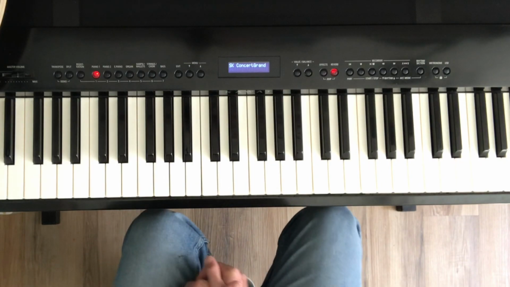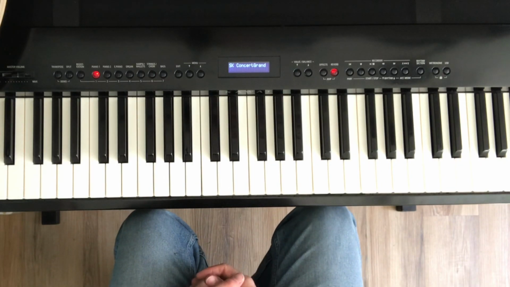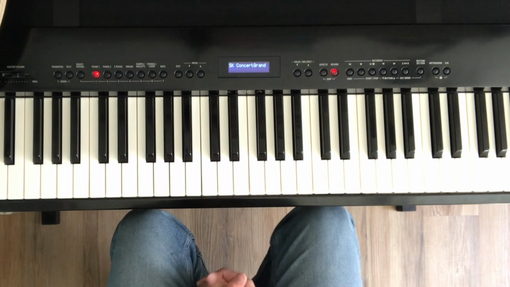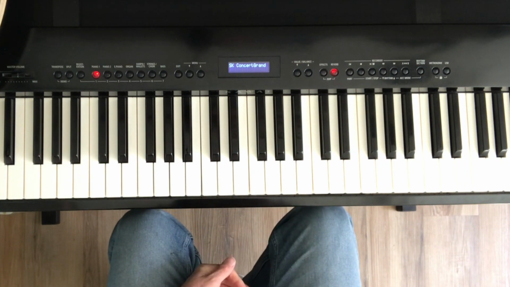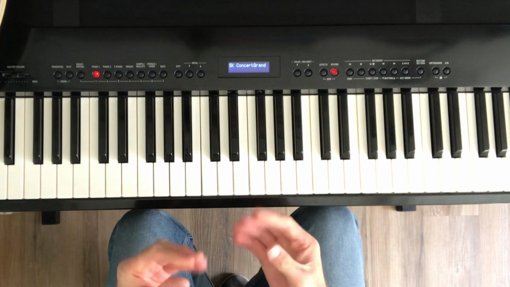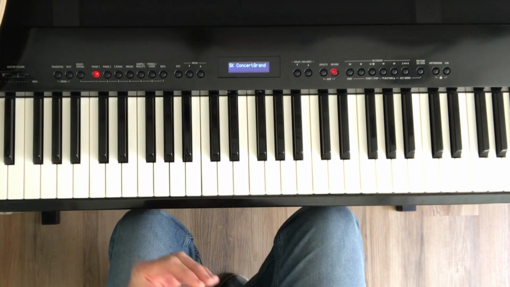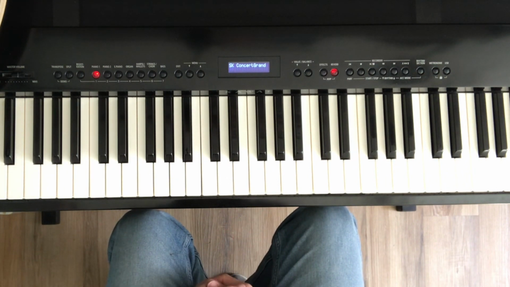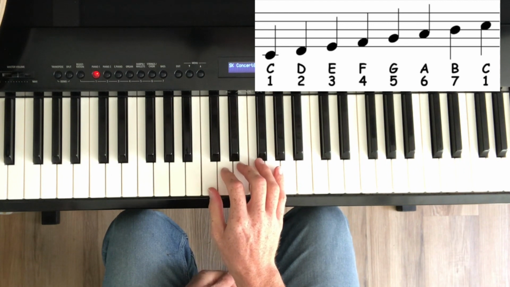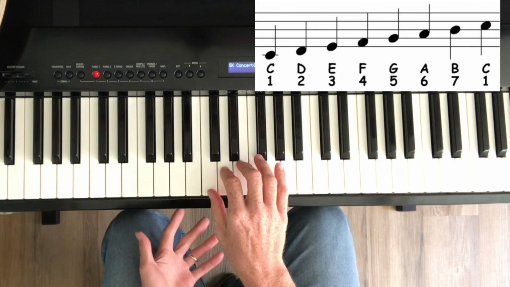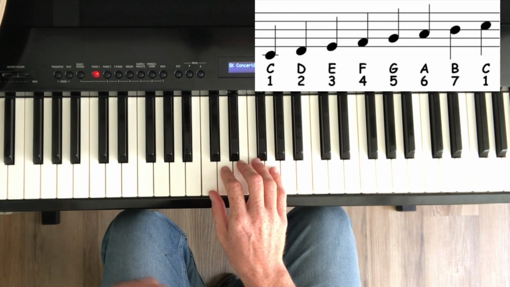So, first things first, let's look at how a major chord is constructed. Let's use C major as our example. We think about the scale of C major, but we don't want to just think about the note names, we want to number those notes. So C will be number 1, D will be number 2, E will be 3, and I'm sure you can see where this is going.